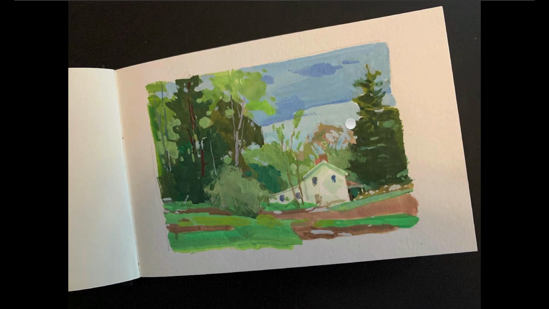Maybe a different type of tree, a different tree in front here than the trees in back. Here we've got a pine tree. I think these might have been some taller pines. And so that's what I'm looking for when I do these quick gouache studies.